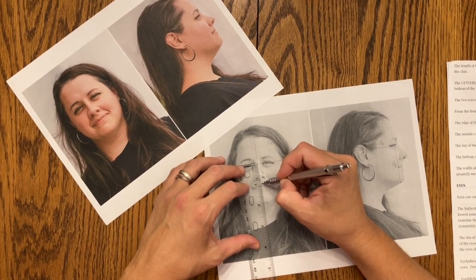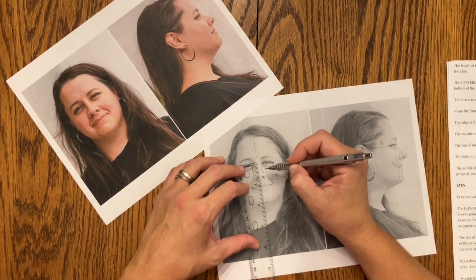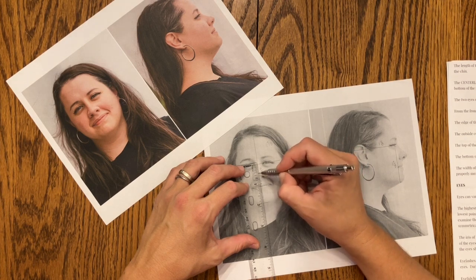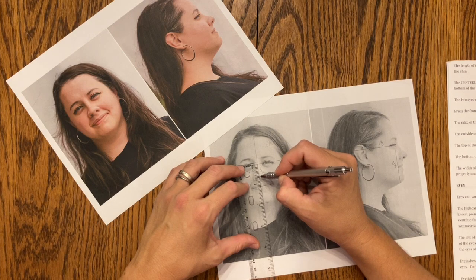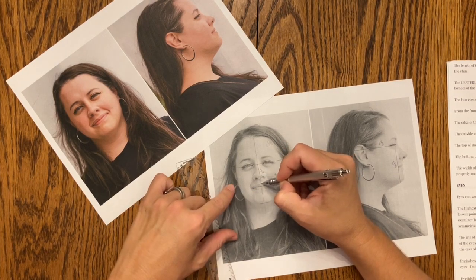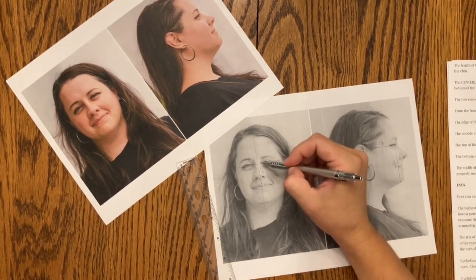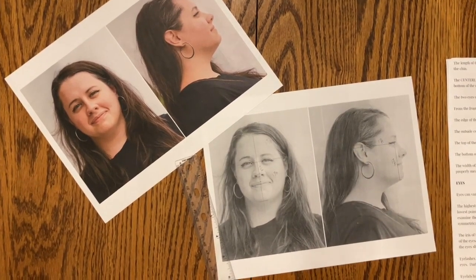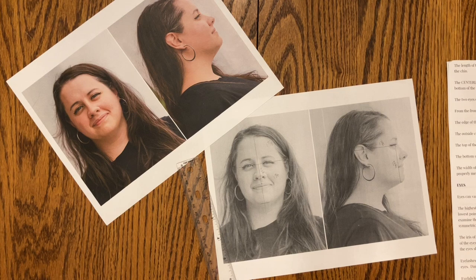So 15/16 is going to be here, but 1/3 is going to be 9/16. So that is right here, I think. Okay, so Mrs. Crowley's length of the nose falls between 1/3 and 1/2, because that's what I've got there in between the eye line and the chin. So her nose is in the correct position, or is the correct length.